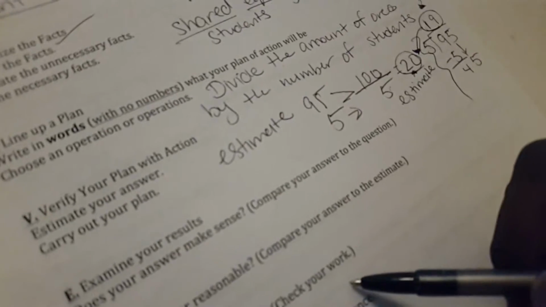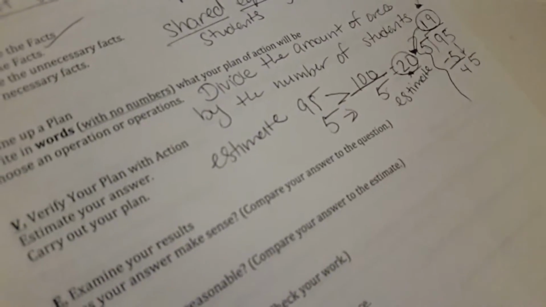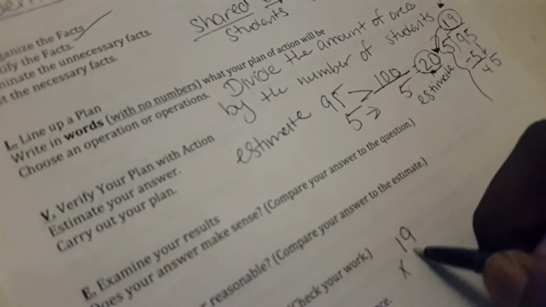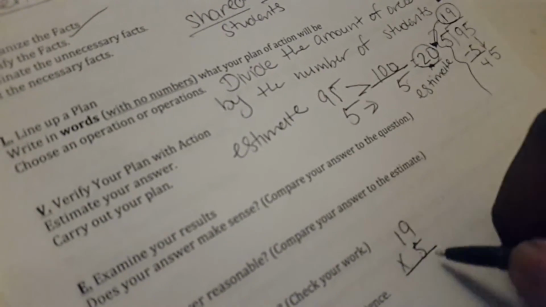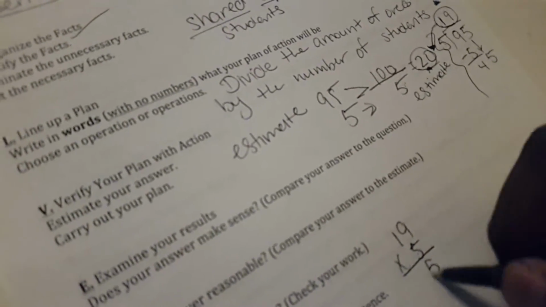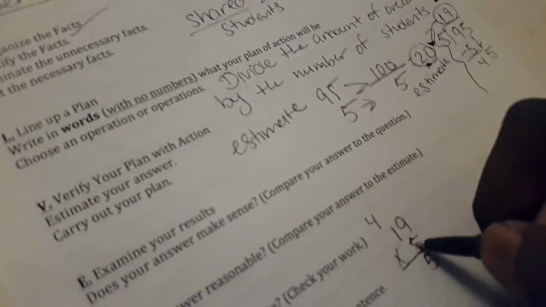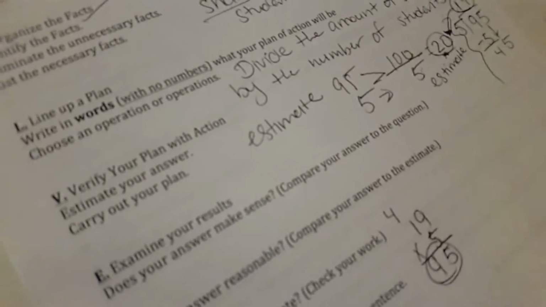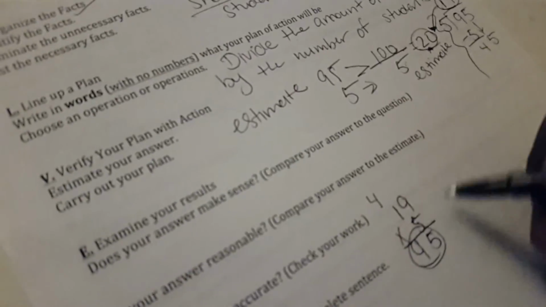How can I check my work? Well, if I do 19 times 5, what do I get? 9 times 5 is 45. 1 times 5 is 5. Plus 4 is 9. 95, which is how many cookies there are. What did I do? I did the opposite operation.